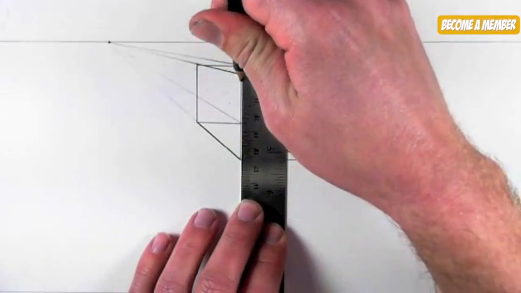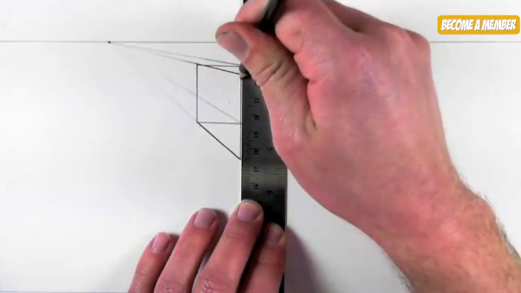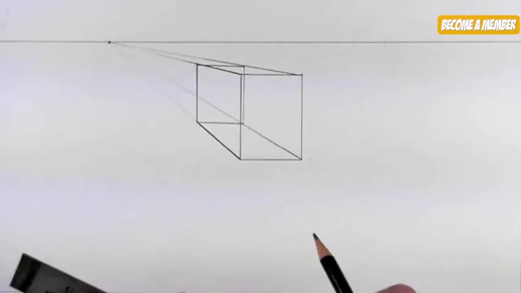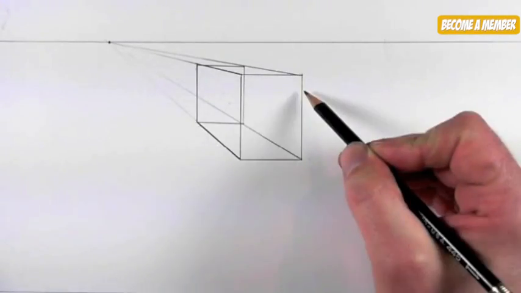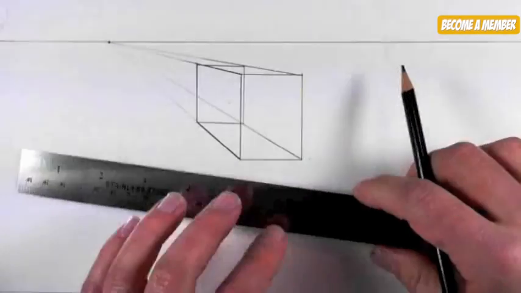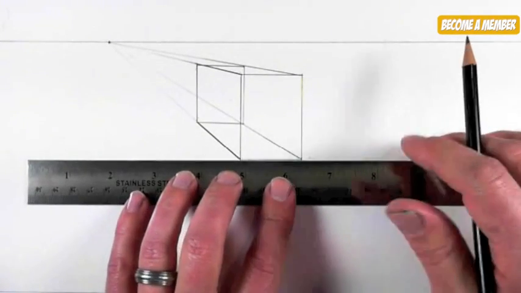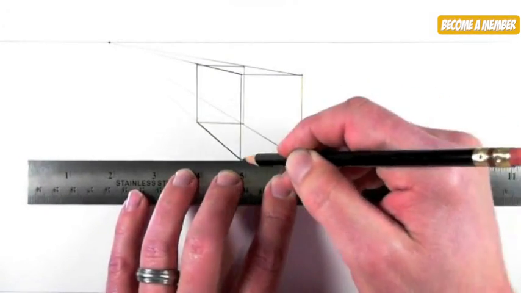So all of these lines here that define the left side. We'll need to keep all the lines that exist on the inside part of the front of our building or rectangular prism.